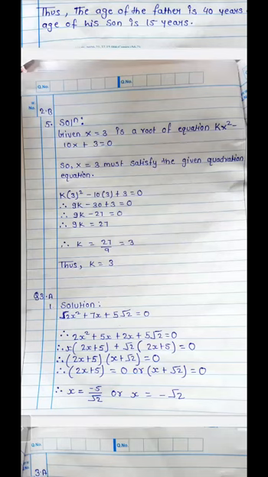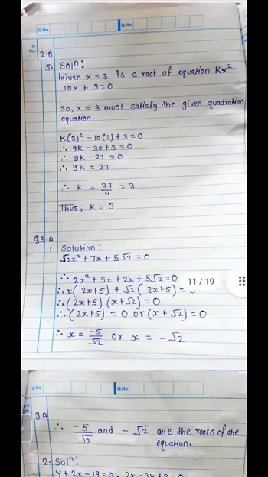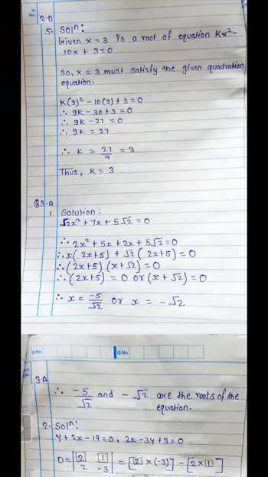Therefore, x is equal to minus 5 upon root 2. This you have to write in the box, or x is equal to minus root 2. So these are the roots of the equation. Therefore, 5 minus root 2 and minus root 2 are the roots of the equation. Here also, you have to make the box 2 of on minus 5 upon root 2.